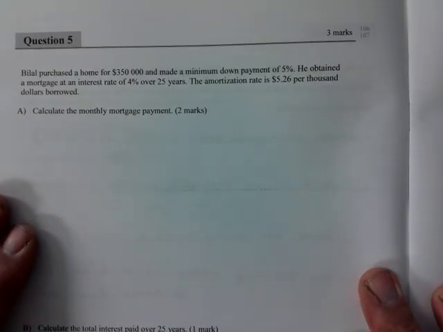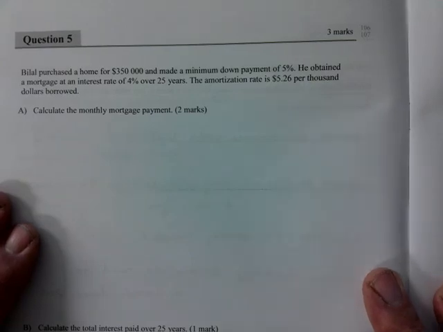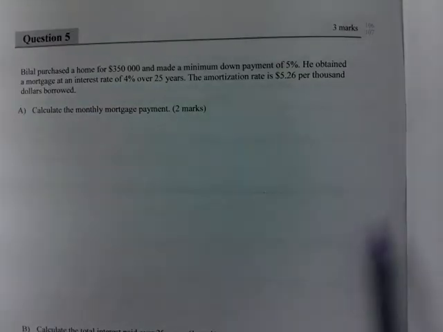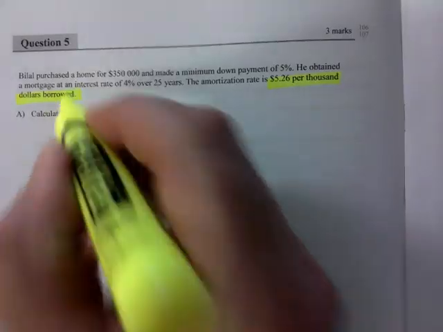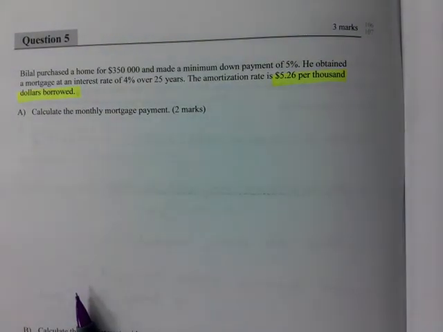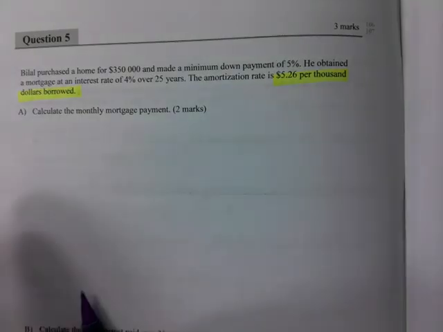Question 5. Bill Lau purchased a home for $350,000, made a minimum down payment of 5%. He obtained a mortgage at an interest rate of 4% over 25 years. The amortization rate is $5.26 per $1,000 borrowed. That is a table rate, guys. That's the pink sheet that I used to give you. That is the table rate.